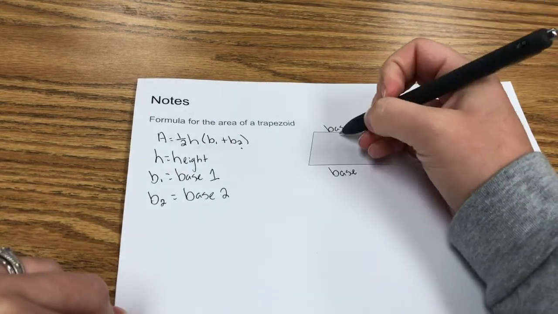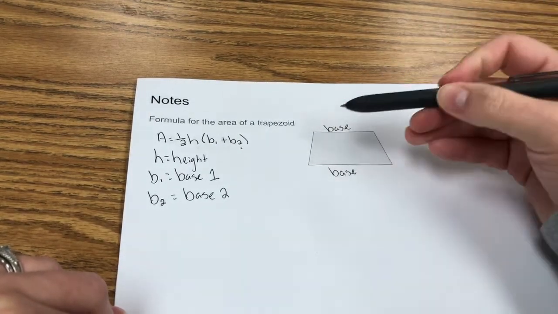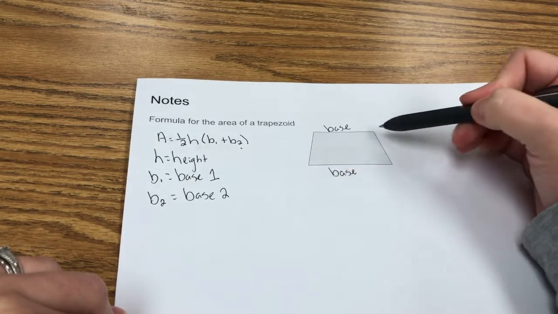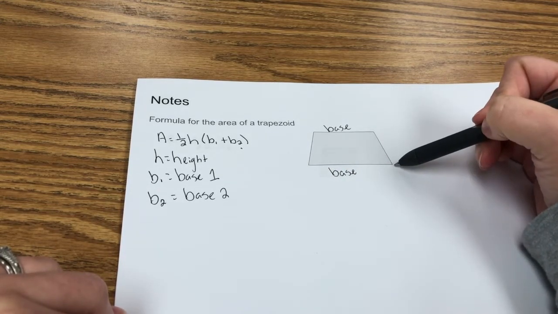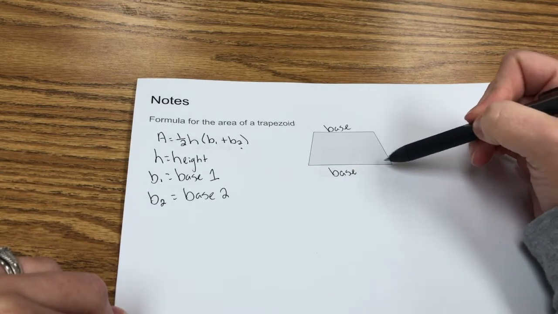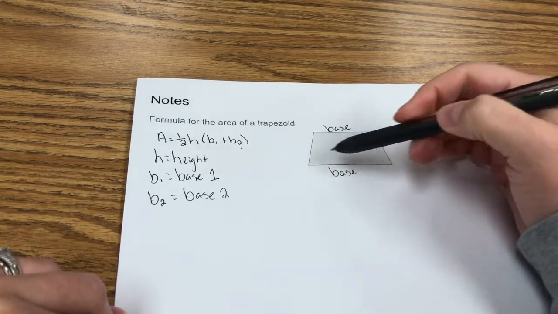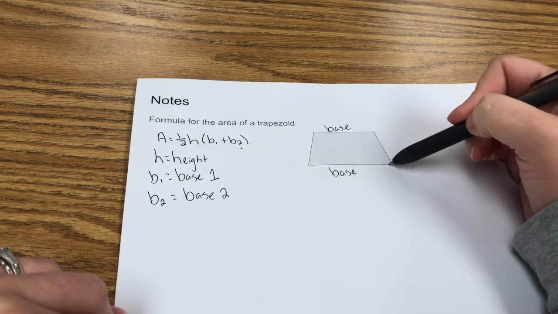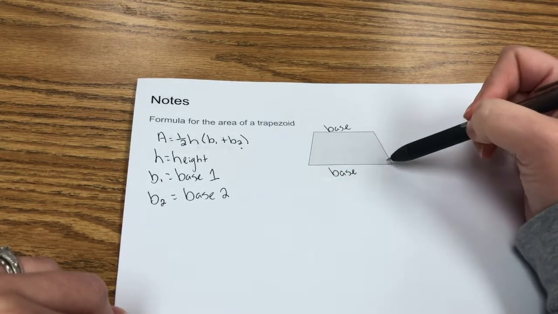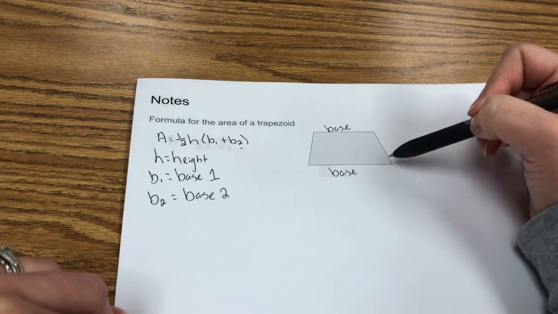So we have these two that will be considered the bases. I always tell my students, this cannot be considered a base because it's a slant. You need the parallel sides, because these two lines are not parallel. The two parallel lines are your bases.